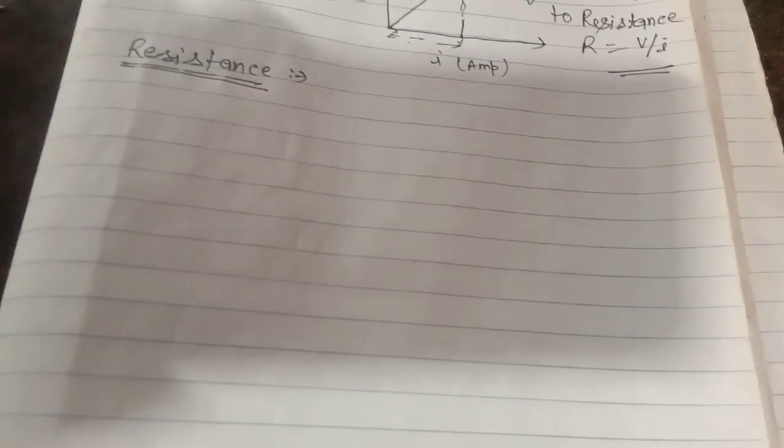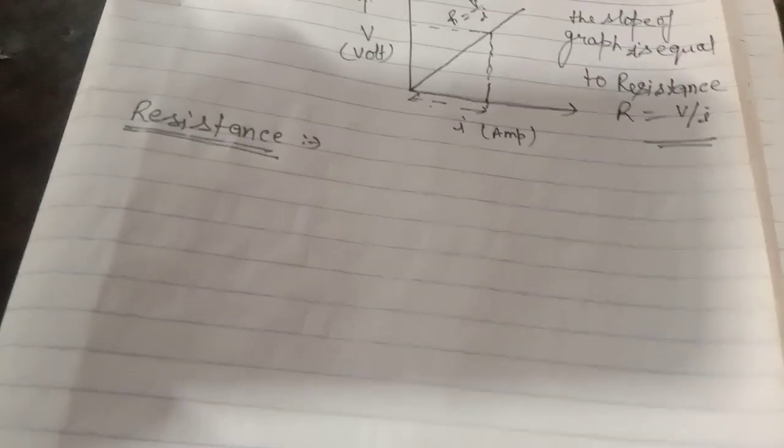So I'm going to define resistance. What is resistance?